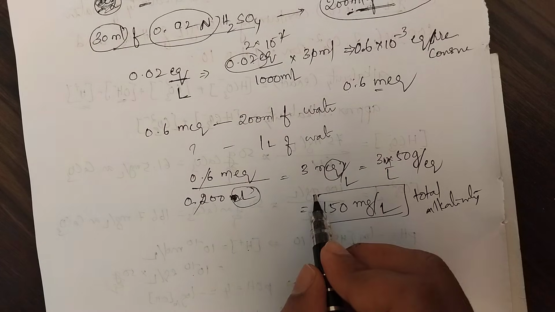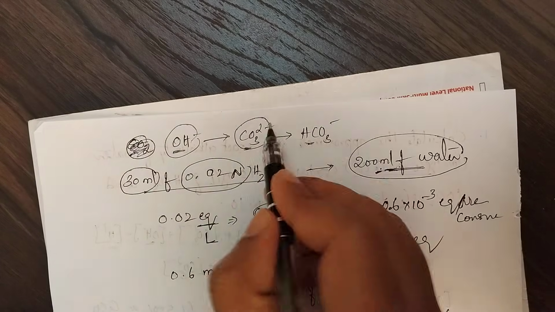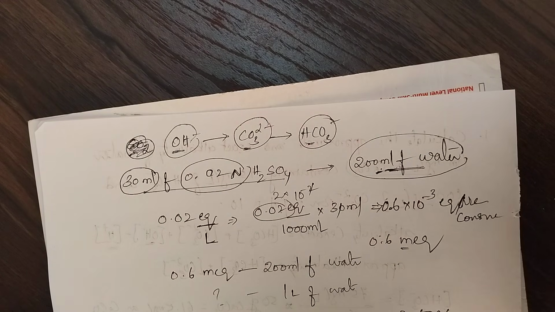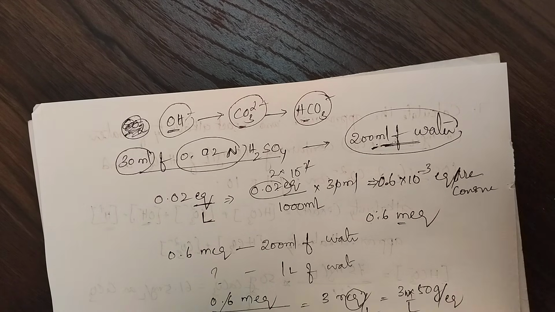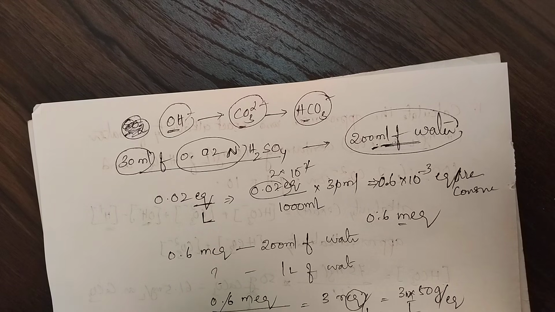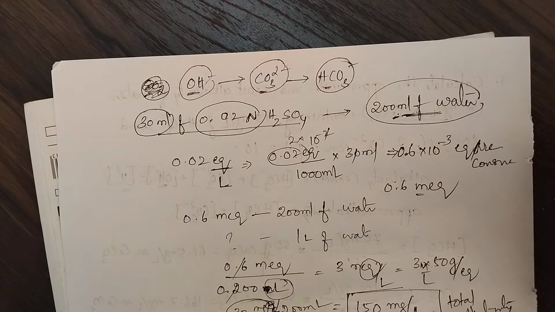Then this is the total alkalinity consumed by all the three ions, OH minus ion, CO3 and HCO3 together, consumed 150 milligram per liter. But in the sample, out of 150 in 1000 ml, we have only a 200 ml sample, which is basically 30 milligram per 200 ml sample in the water.